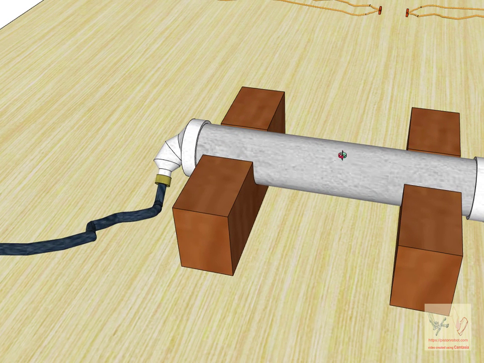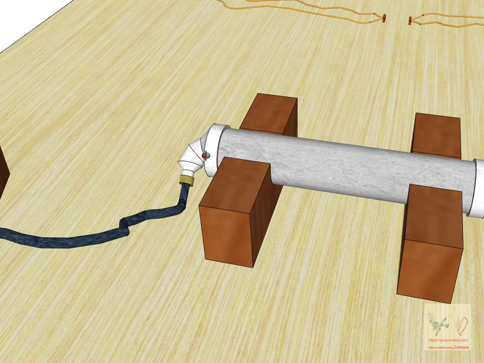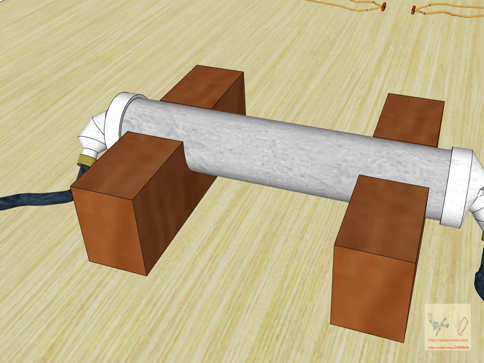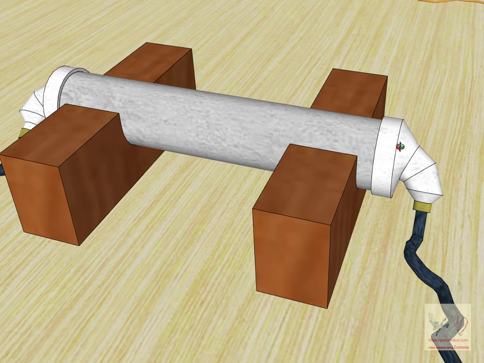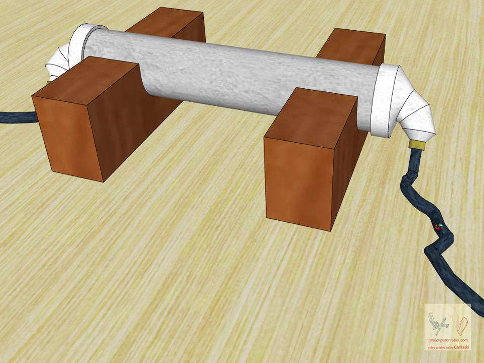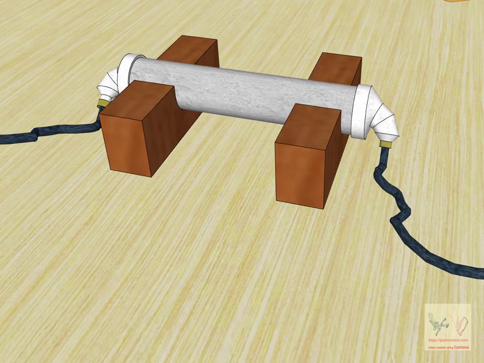Then you run through plastic pipe and on the other side you have an absolute duplicate mirror image, where plastic pipe goes through a device that converts plastic pipe back down to garden hose, and then the water is in the garden hose again and flows out.